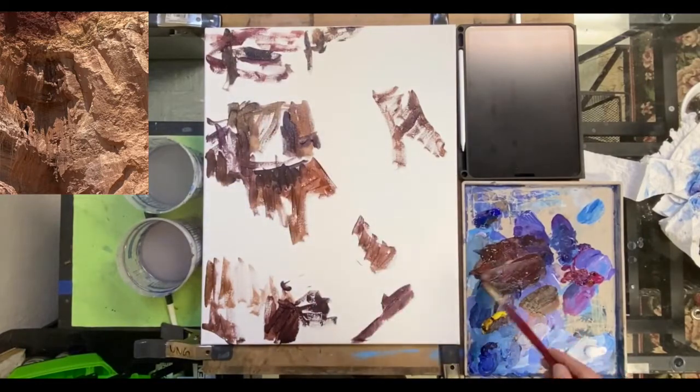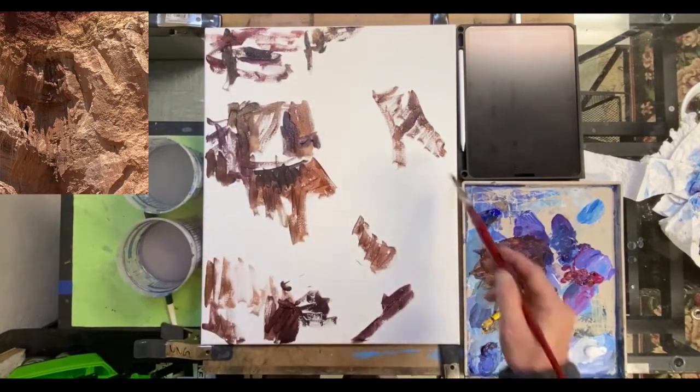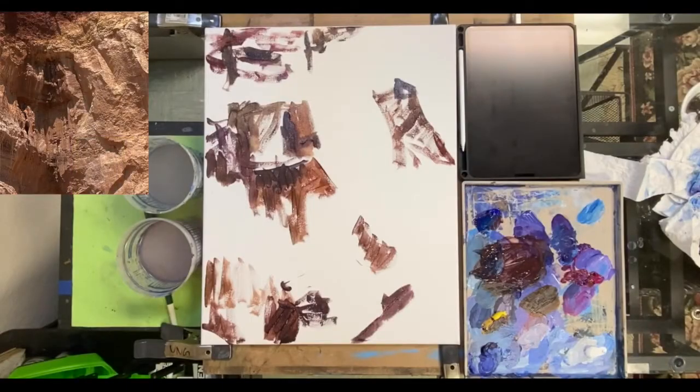So I'm just adding more color of that triangle of the three primaries into the middle and just mixing more dark when I need it. When I run out, I put more paint in the middle. If it doesn't match, it's okay.